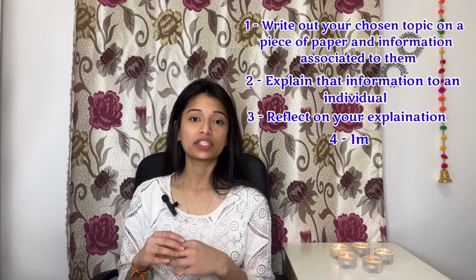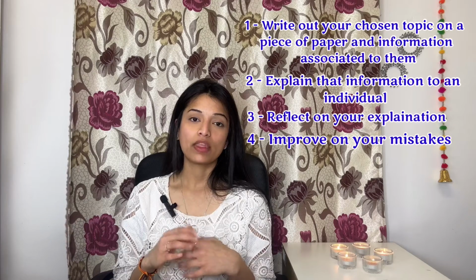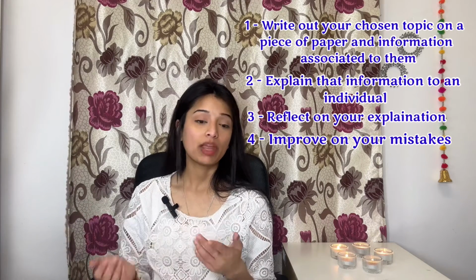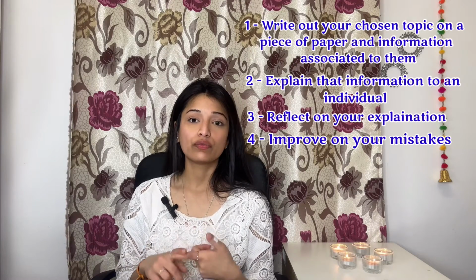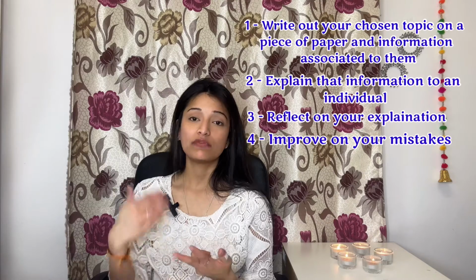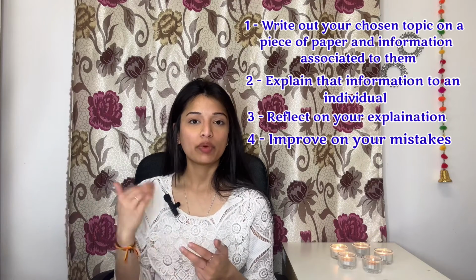And number 4, of course, is to then improve on those areas that you weren't able to fulfill in your explanation. That may be the utilization of difficult words or concepts that the individual couldn't understand. You might want to then simplify those and re-explain concepts. And I'd go as far as incorporating examples.